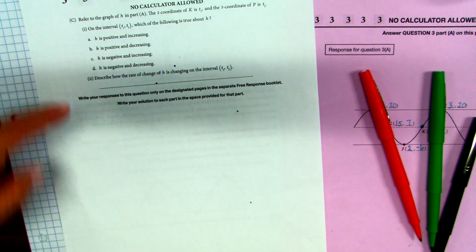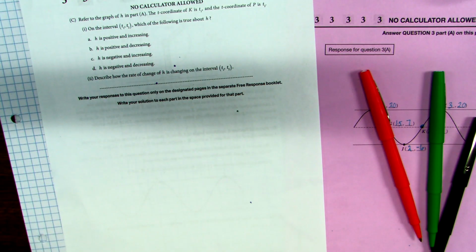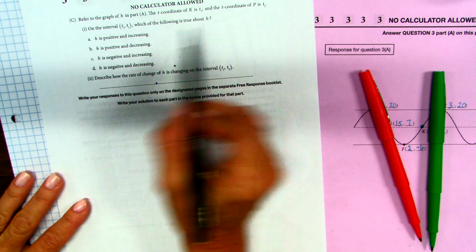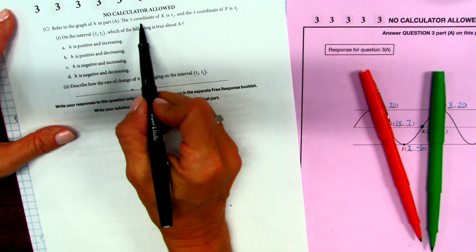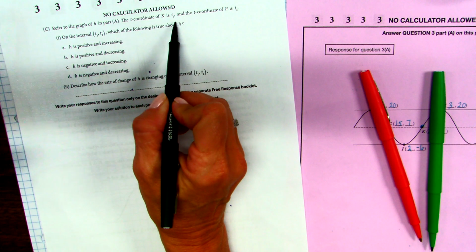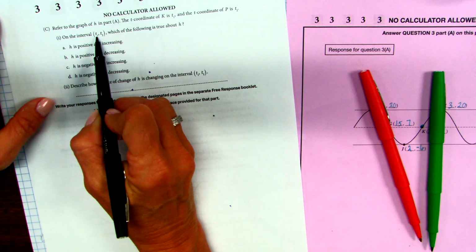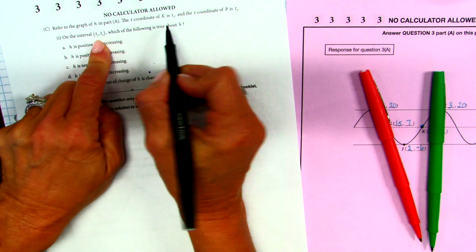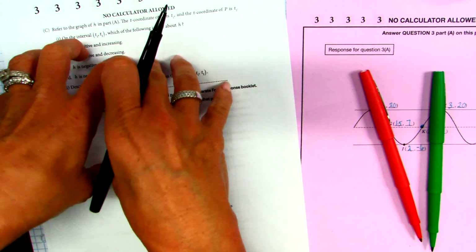Last part of FRQ3, these two questions will be identical on any FRQ3. They'll always be the same. The only thing that could change is what 2 points. This question is saying, refer to the graph of H in part A. The t-coordinate of K is t sub 1. The t-coordinate of P is t sub 2. On the interval of t sub 1 to t sub 2, which in this case is K to P. So from K to P, that's what we're talking about.